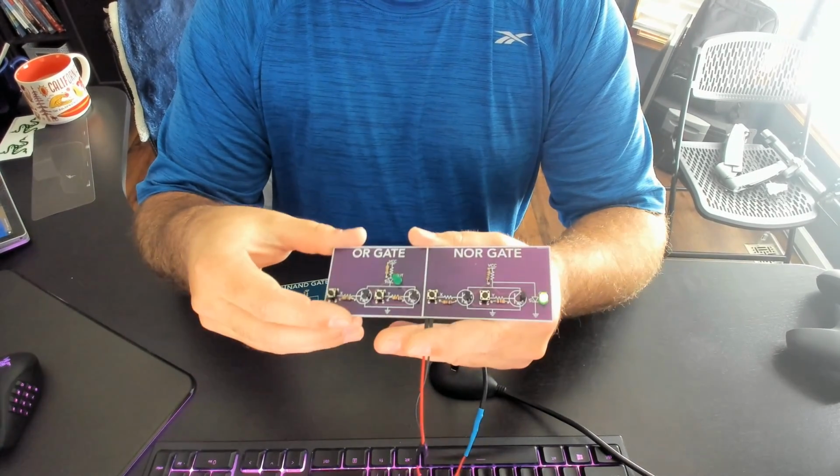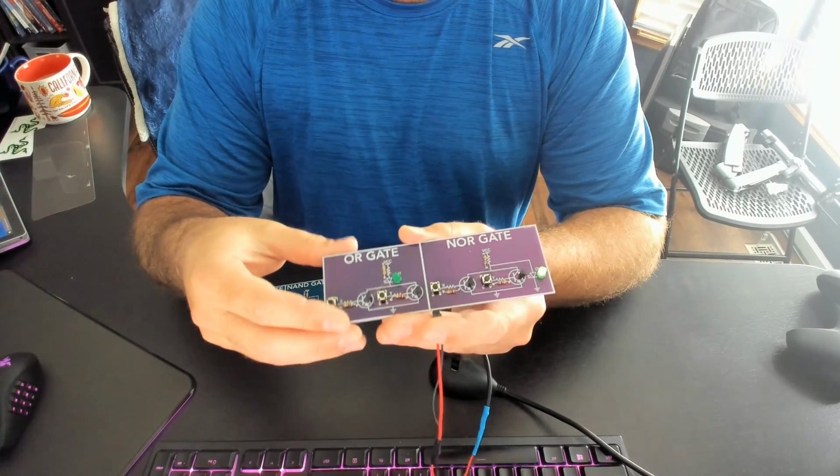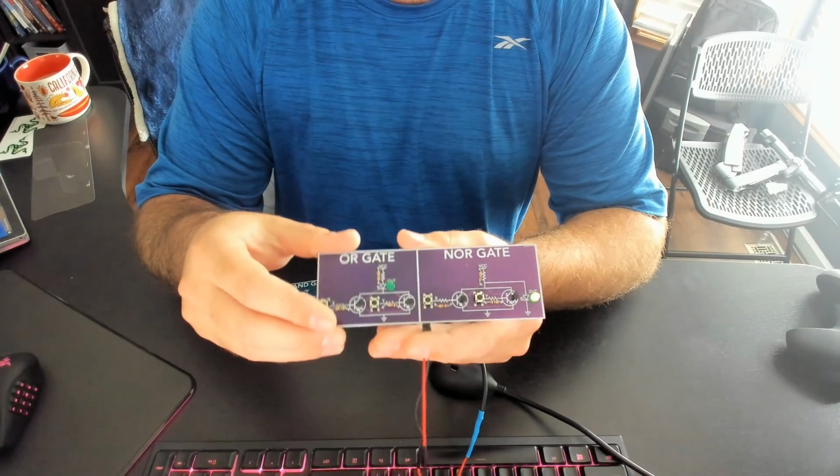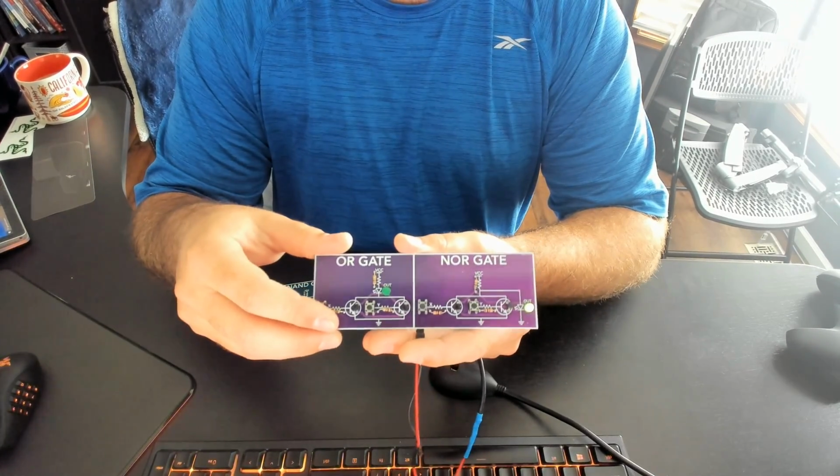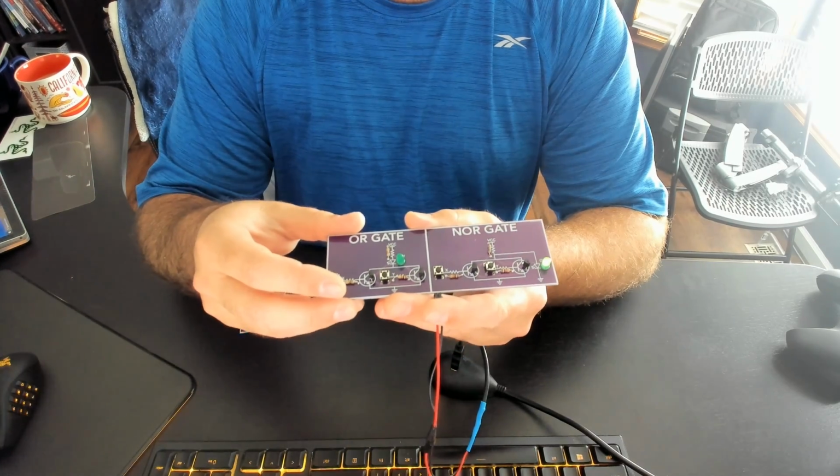So I just thought it was interesting. These are circuits that I built myself. I get these little kits and I like to tinker around with electronics. So I thought this was kind of neat to just show you it in practice.